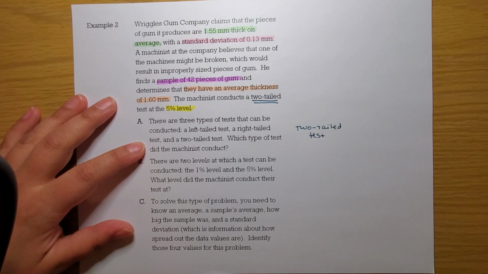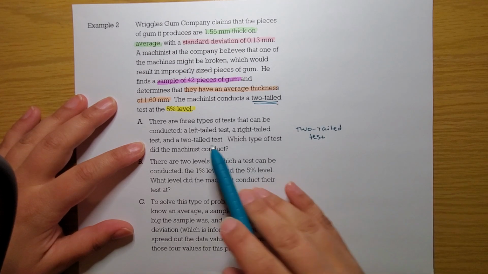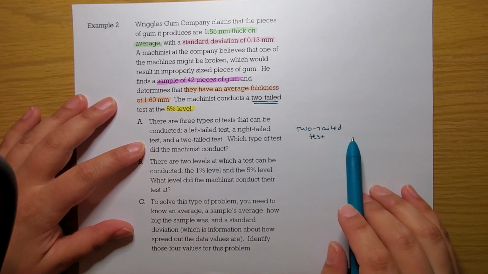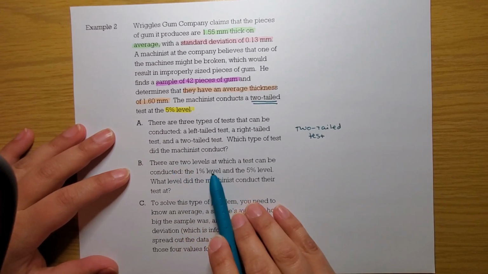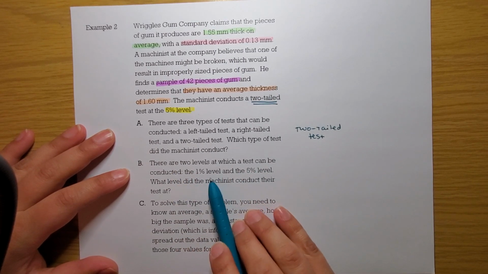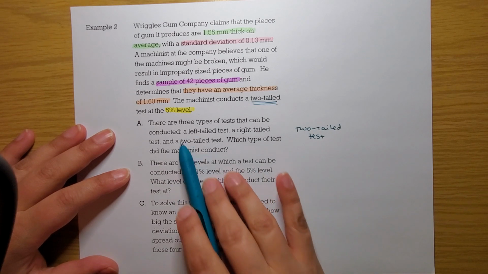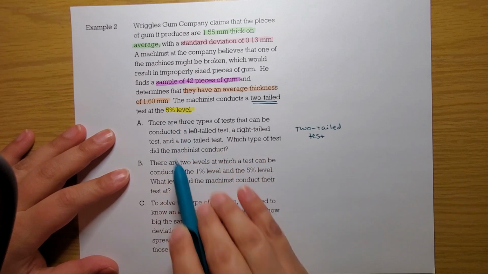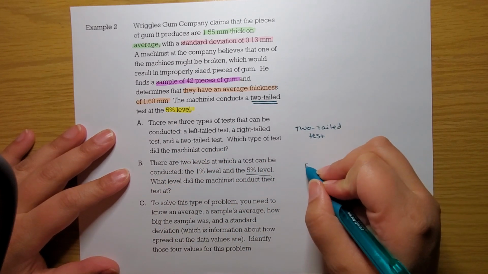So if I end up taking a statistics class, I'll learn what this means, but for our purposes of summarizing information, I just am identifying it and pulling it out. Then it says there are 2 levels at which a test can be conducted, the 1% and the 5%. So I remember seeing a percent. We've got a 5% level.